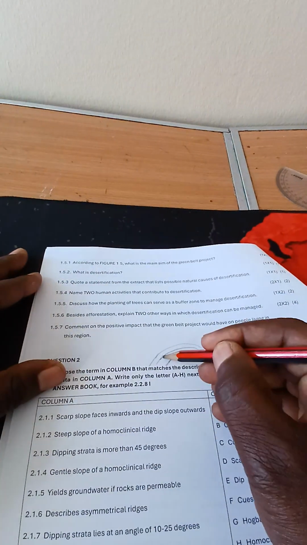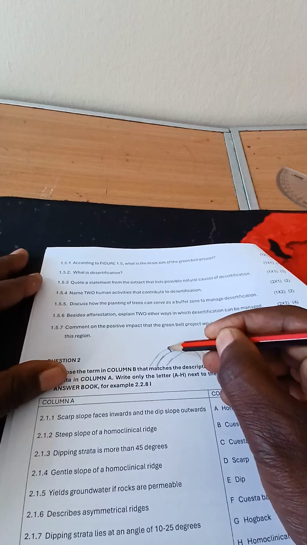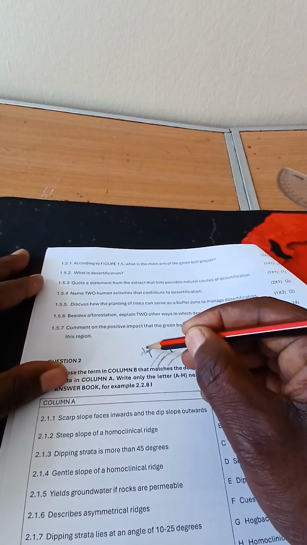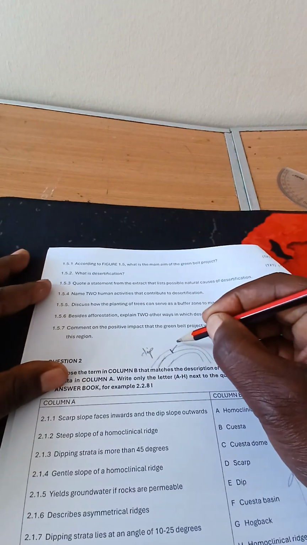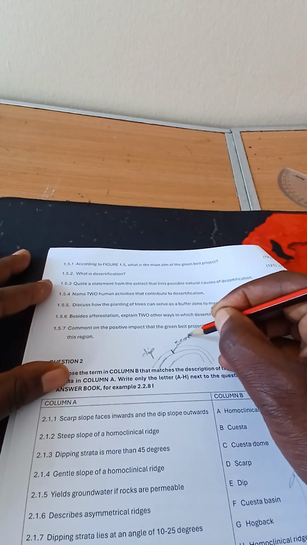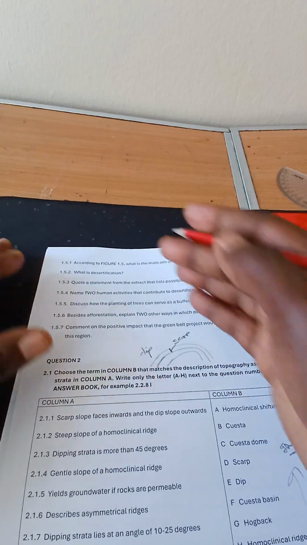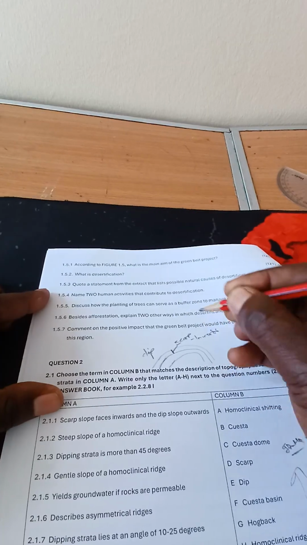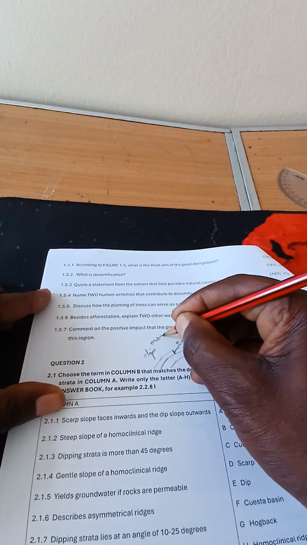So you'll have your dip here, then which means your scarp will be inside. Your scarp will be inwards, and your dip will be outwards.